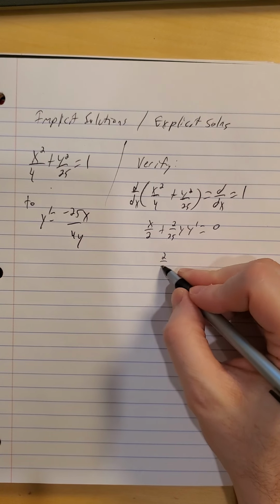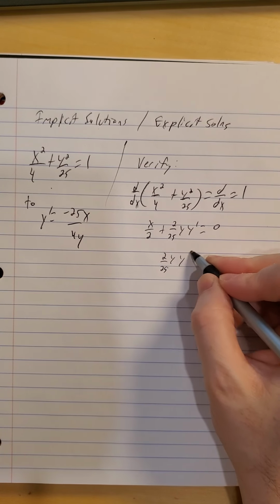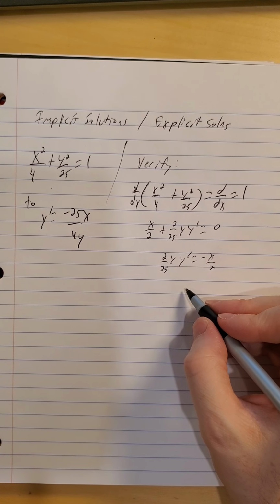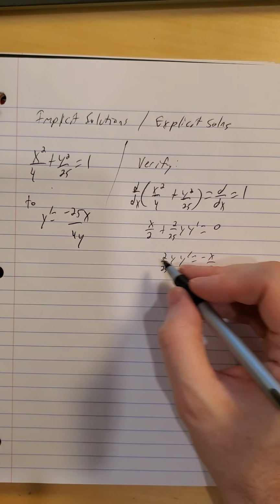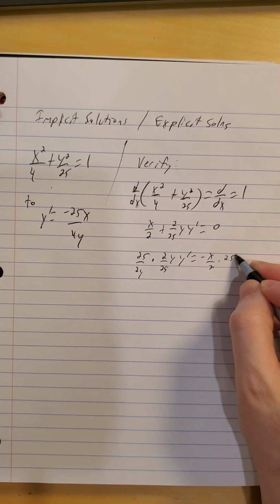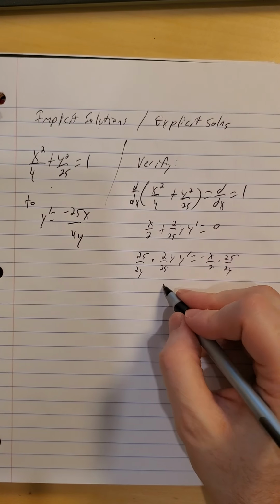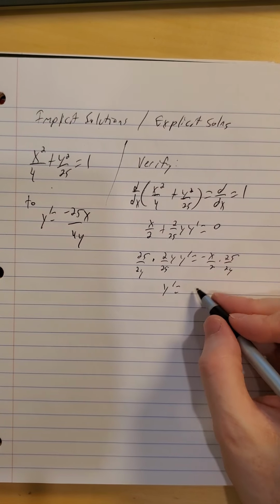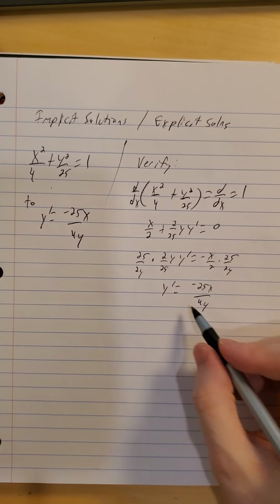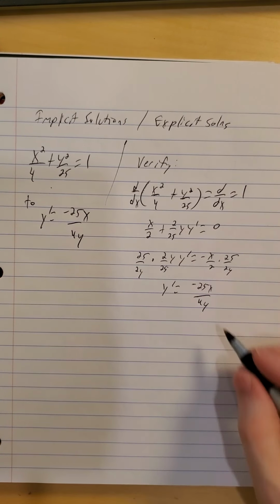So 2/25 y prime is opposite of x over 2. So then we multiply by 25 over the quantity 2y on both sides. So y prime is negative 25x over, there's our 4y that we were expecting to see.